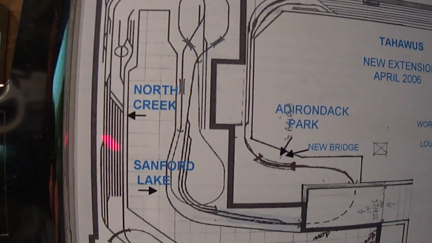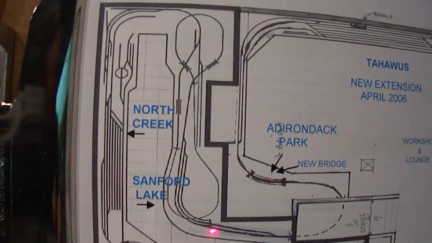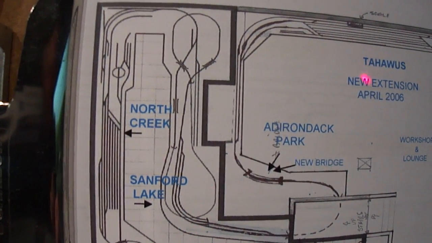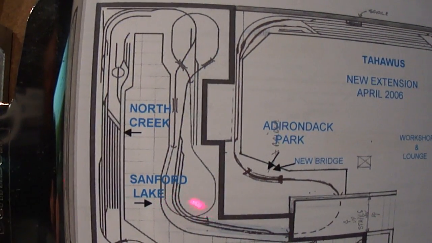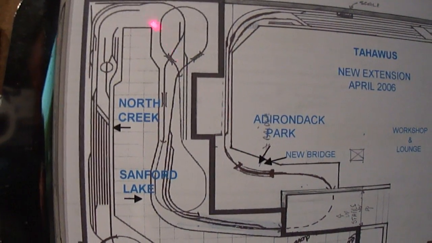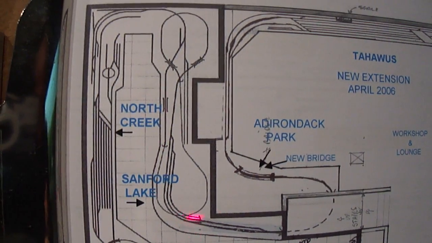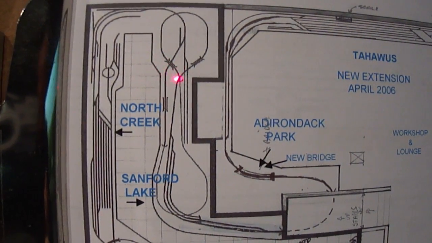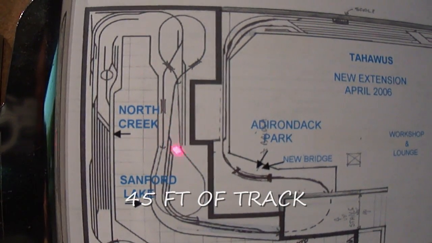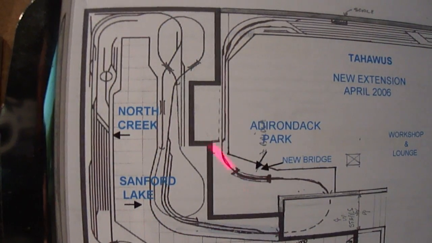Okay, from North Creek, now we start really climbing to Tahouse, which is the end of the line. So here we go to Sanford Lake first, this is the village, and from the village you go to the mine at Tahouse. Here there's again a spaghetti effect. It's like 45 feet of track that I've added to create the distance and time again. I wasn't as successful there in hiding everything, but it's a figure 8 really.